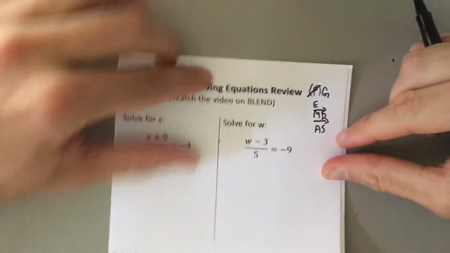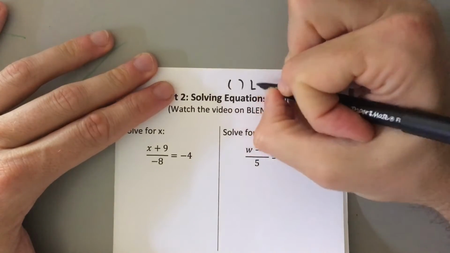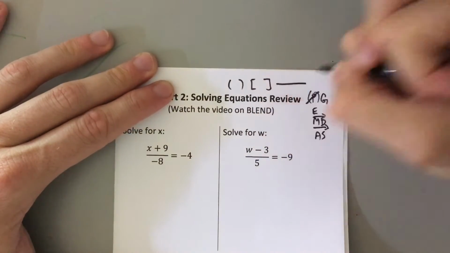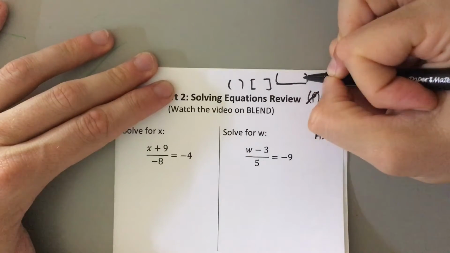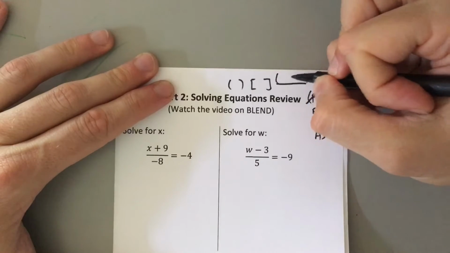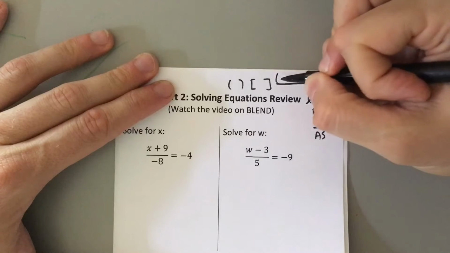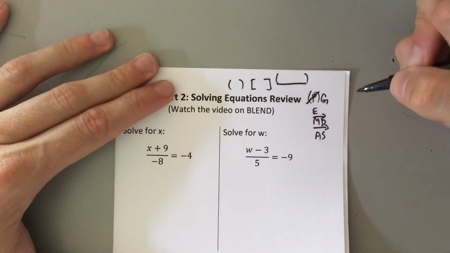Grouping symbols could be parentheses, they could be brackets, but they could also be just a really long division problem where you put an expression up top and you have a number on the bottom to divide by. Basically you're grouping the top away from the bottom. If you had a bunch of numbers, you would solve what's on top first, and the last step would be to divide, because this is by itself.